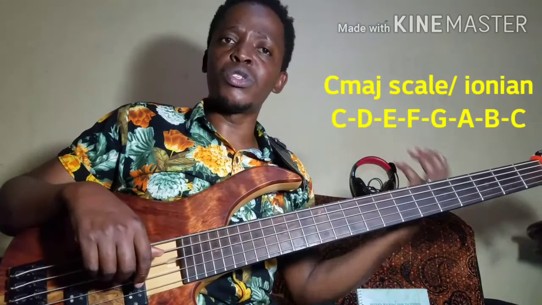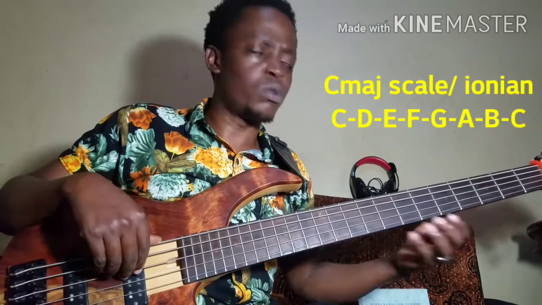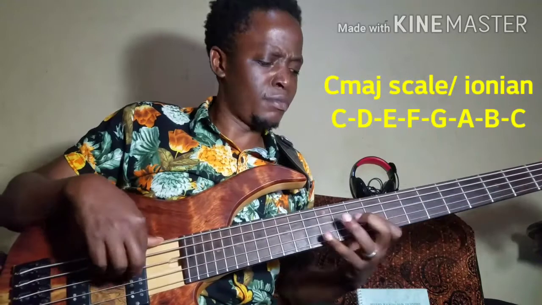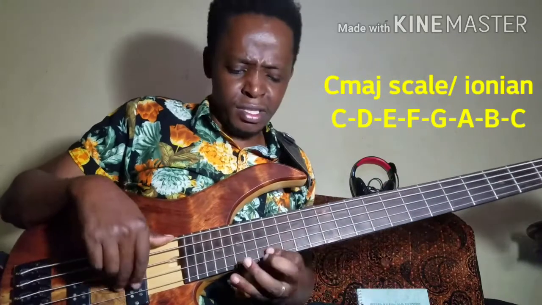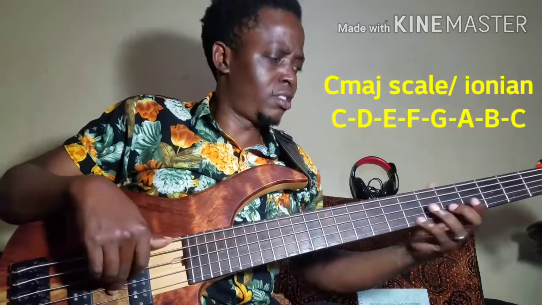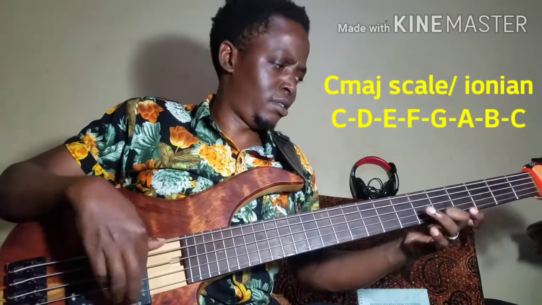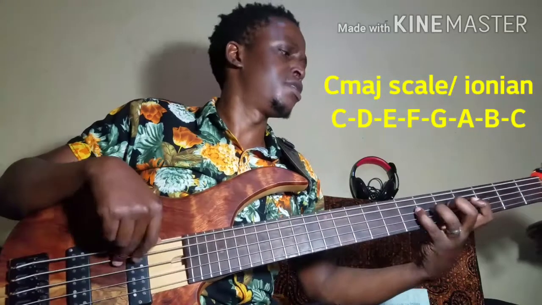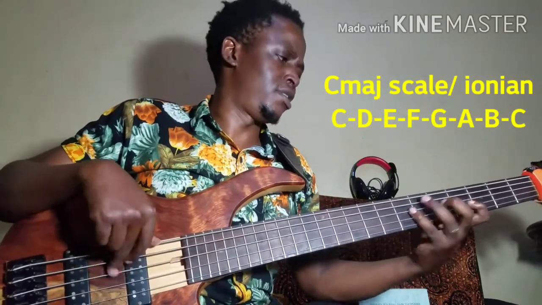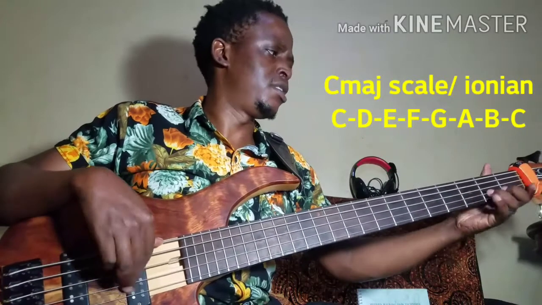So you also have to play it more than 1 octave. There are so many shapes to play. You can play it even 2 octaves. You see?